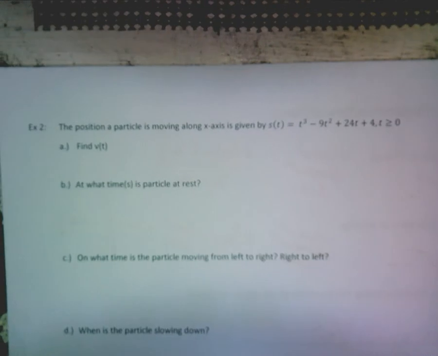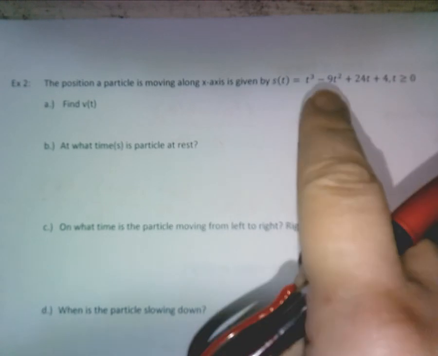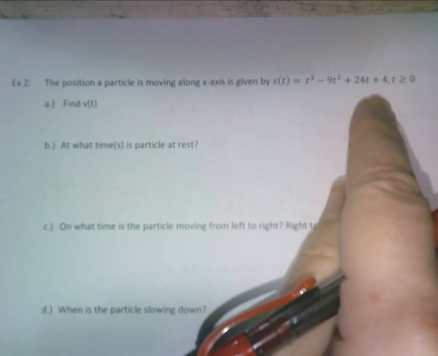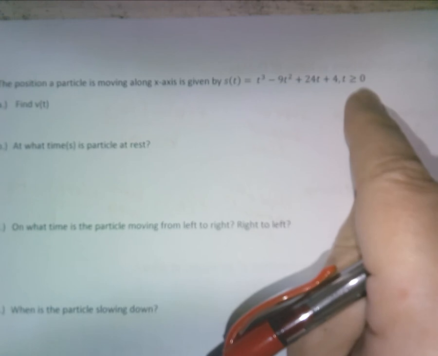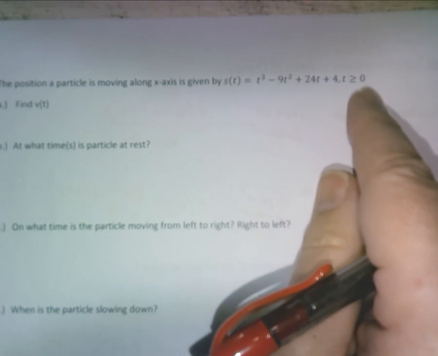This is another one, a different kind of example. It's about a particle moving along an x-axis. I'm not dropping it this time. I'm moving this particle along an x-axis, okay? And here's the position of it. This is the position function. They figured this out. I didn't figure it out. They did, okay? Where time is greater than 0. Why is that? Again, because you can't go backwards in time. You're not the Flash. Neither is the particle.